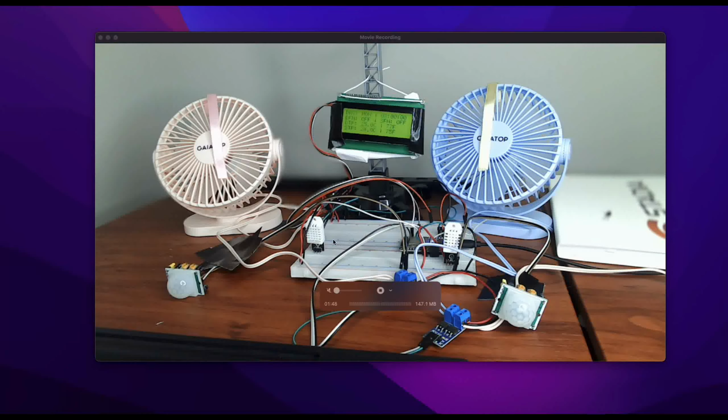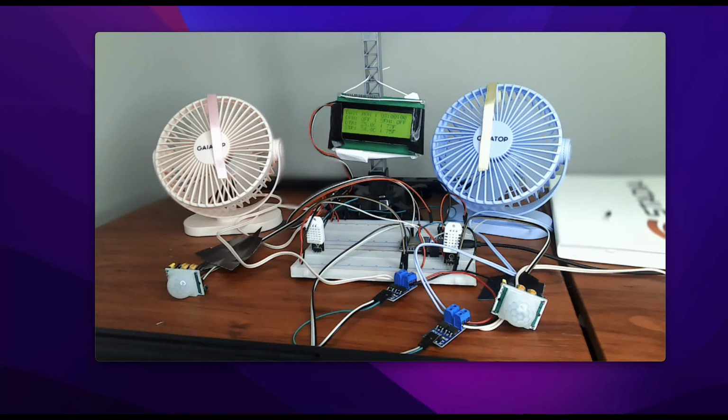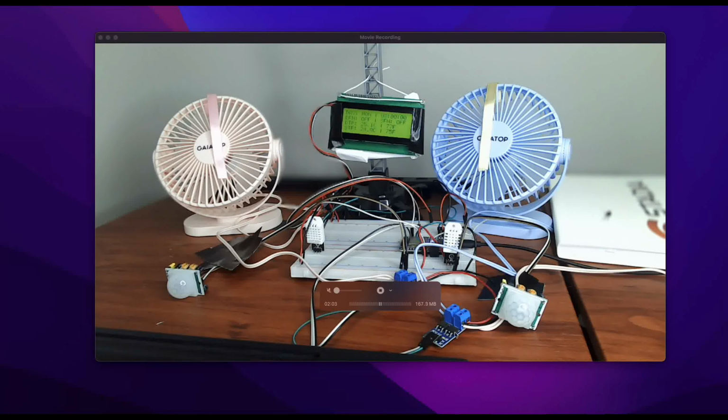That's Francis' room. And the two temperature sensors for both rooms, ESP32 microcontroller, and two motion sensors to detect when there's motion in each of the rooms. There are also two MOSFETs here that help us control these fans, right?